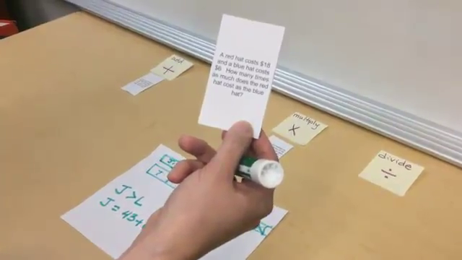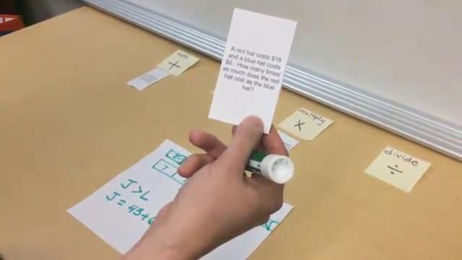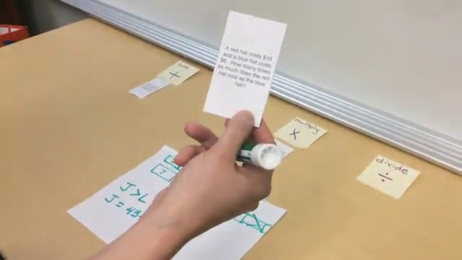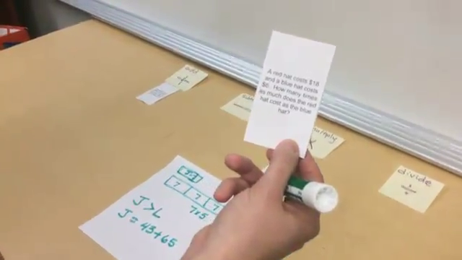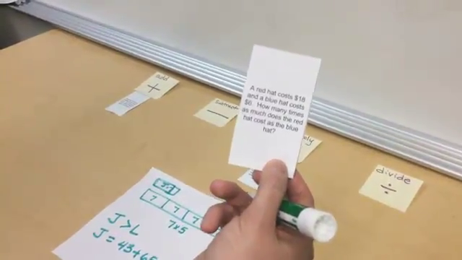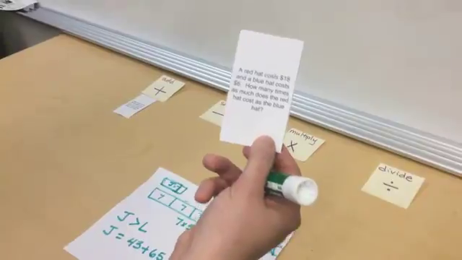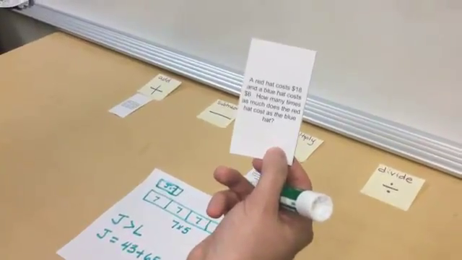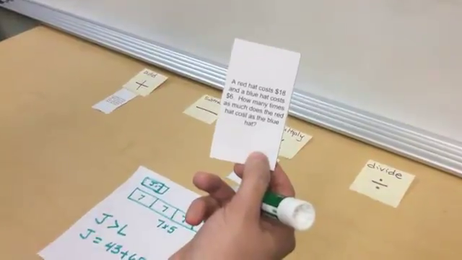And again, it's a great way to get that academic conversation and to get kids really thinking about the operations and how division connects with subtraction. How does addition connect with multiplication? So again, lots of different ways that you can use this problem and to understand students' thinking and understanding.